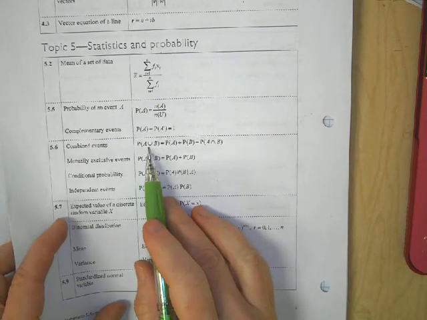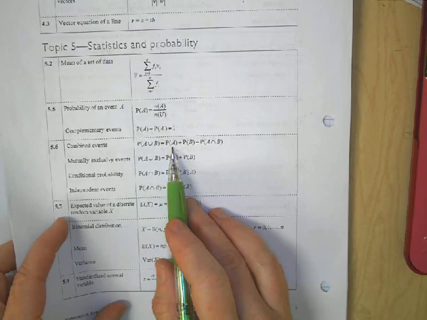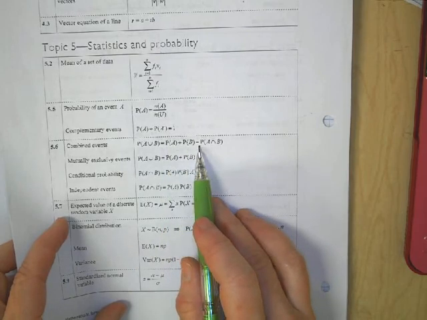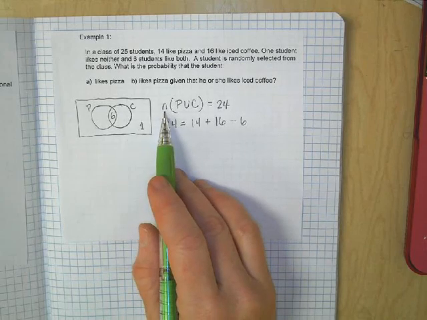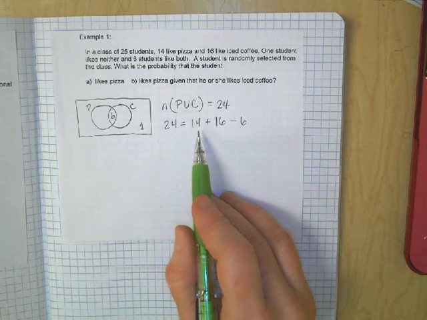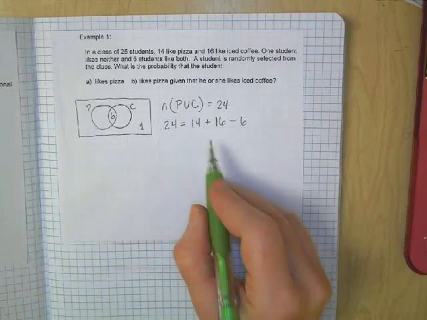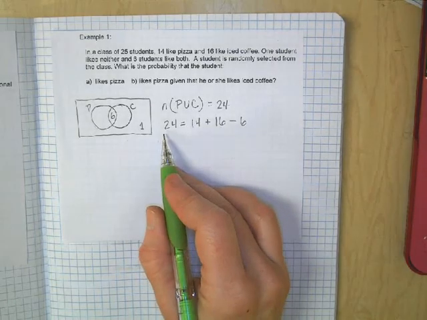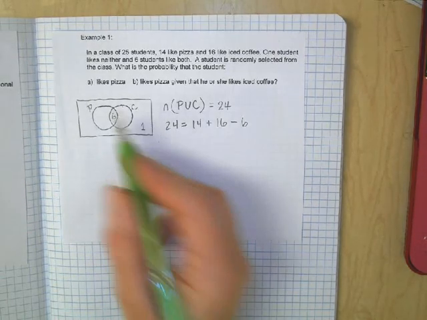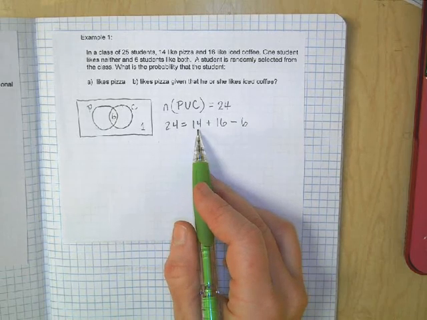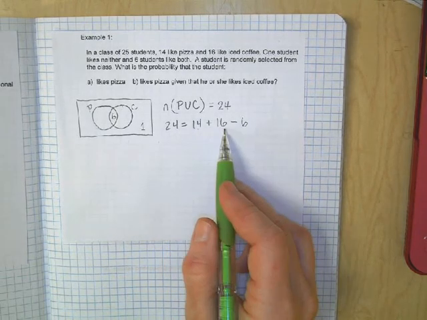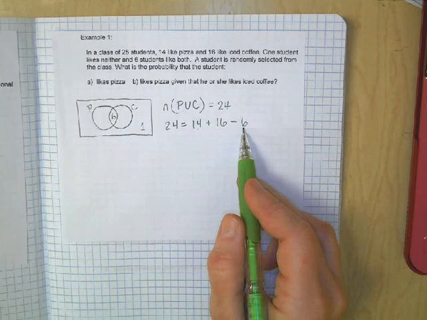Notice I was using the letter n here because I'm just counting the number of people. I'm not actually talking about a fraction or a probability yet. So does this work? 14 plus 16 is 30, and 30 minus 6 is 24. Yep, so the union of this is 24. I've got 14 who like pizza, 16 who like iced coffee, minus the overlap gives me 24.